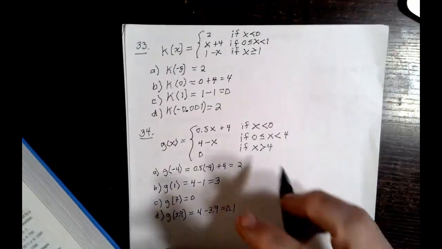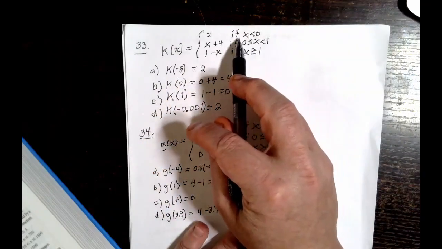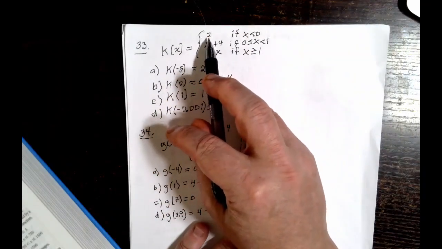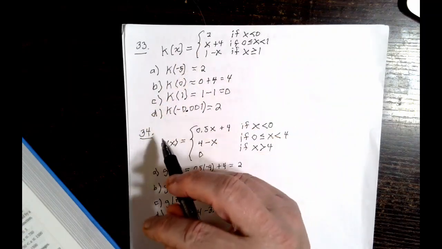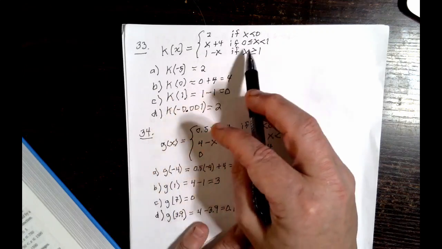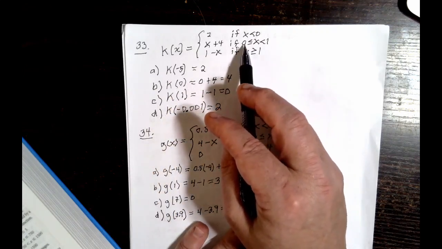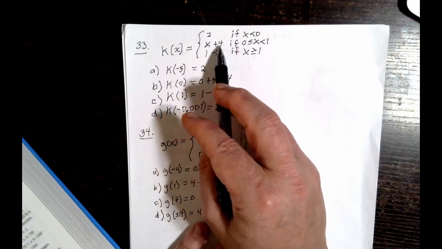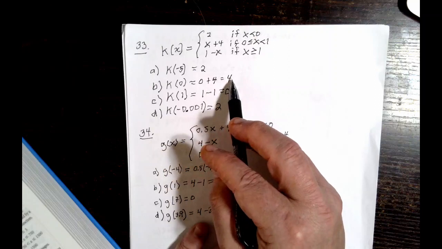33, they plug in minus 5 into the function, and that's where x is less than 0, so you're going to use this top one. So k of minus 5 is just 2. K of 0, well, that's where this is, because this is where x equals 0. And so you plug it into x plus 4. Well, 0 plus 4 is 4.